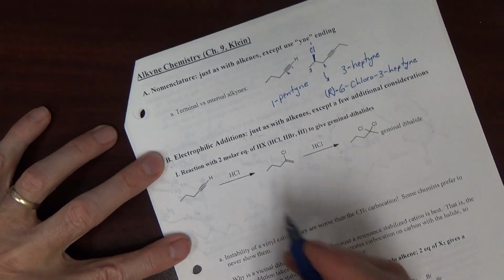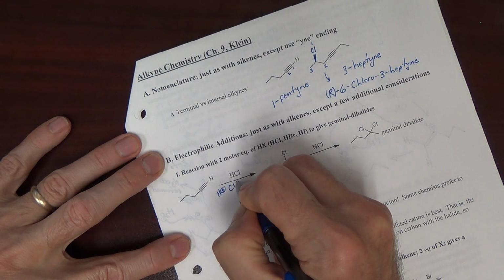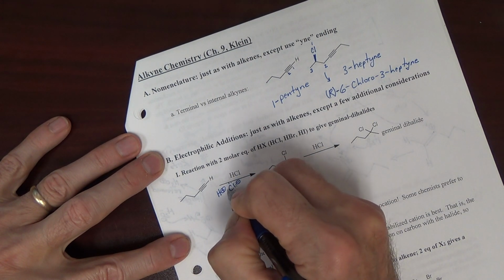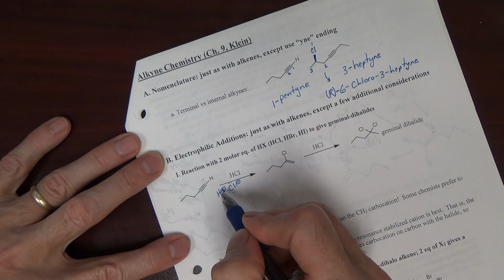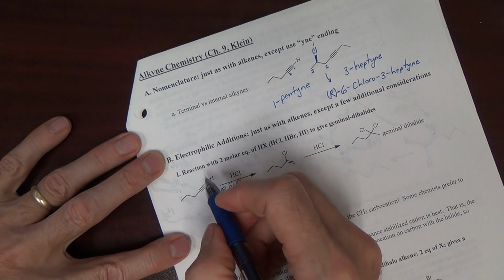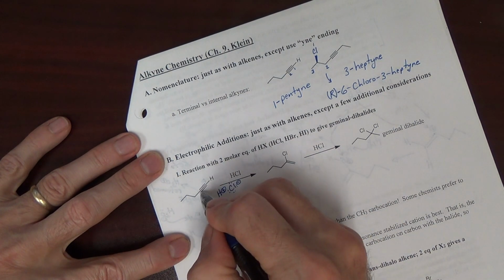Okay, mechanism for this addition. H plus, Cl minus. Pi bond will attack H plus. Just as with alkenes, where are we going to leave the cation, right or left? Well, the answer would be left.